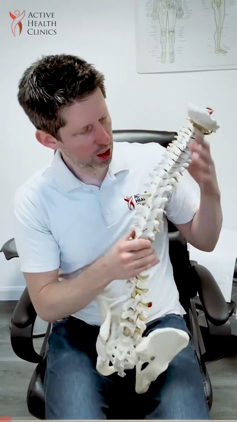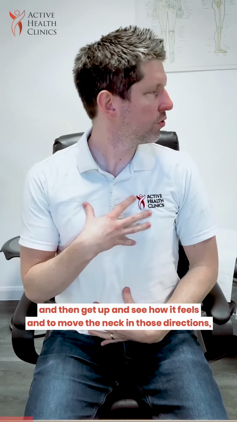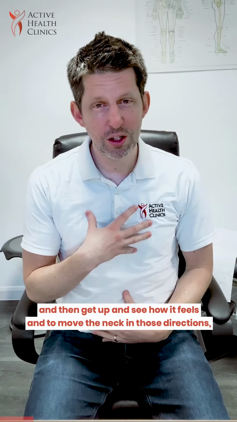If we then get upright and get a proper elongated spine, get the correct curves into the spine, and then try that motion, you'll see how easy it is then to move. You can do the same with the neck as well. So if you get into that position and try moving the neck and just see how it feels, and then get upright and see how it feels then to move the neck in those directions, you should see that actually it's easier when you're in an upright position.